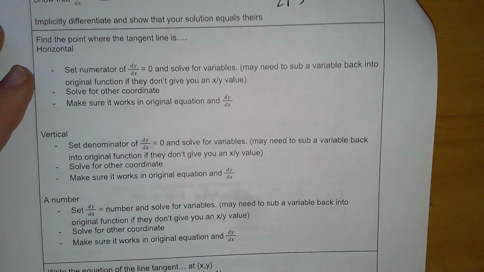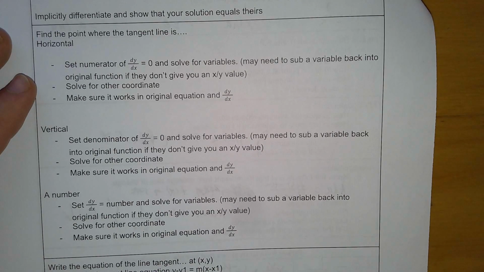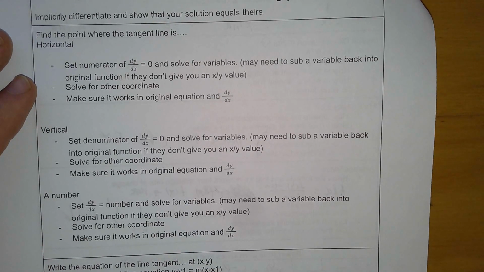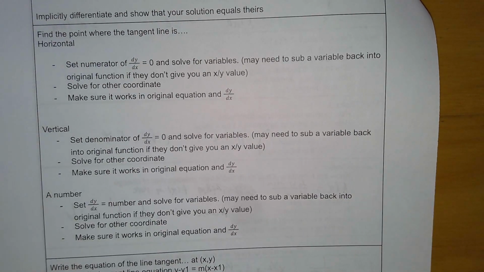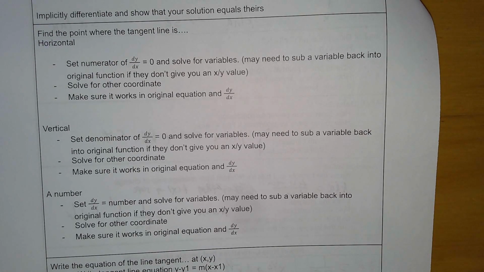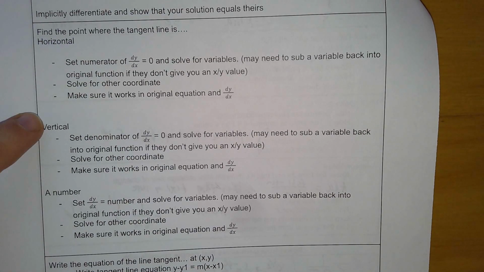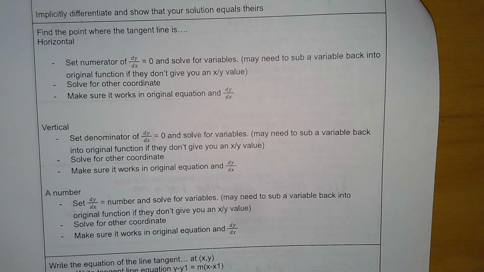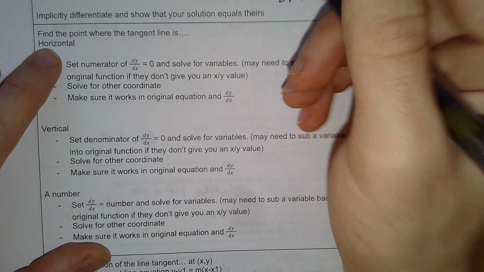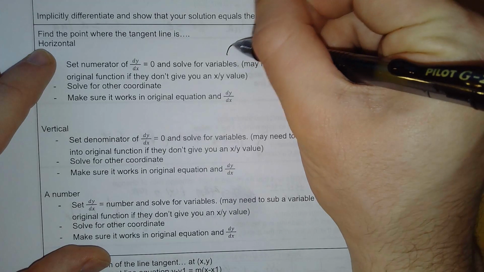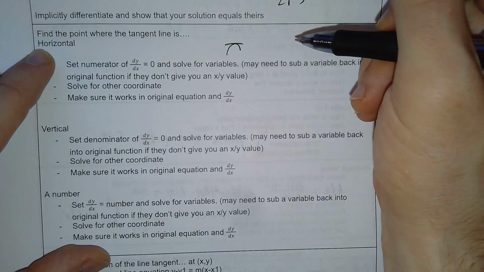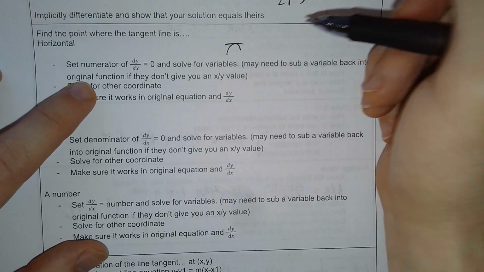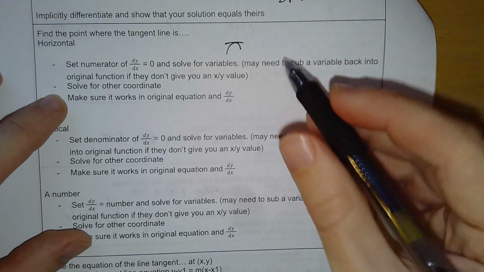And then here, this is a very common question. I see this all the time on the implicit FRQs. It's asking for a point where the tangent line is horizontal, vertical, or a specific value. For these, you follow the same steps for each one, with a slight difference in the first step. If it's a horizontal tangent line, that means it's flat. You just set the numerator equal to 0, and solve for the variables.